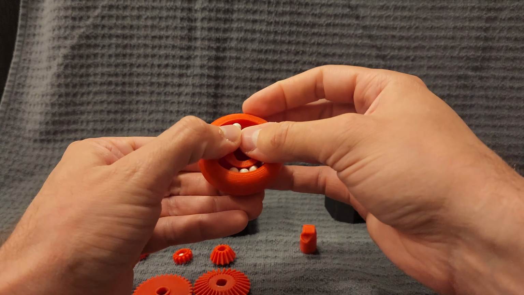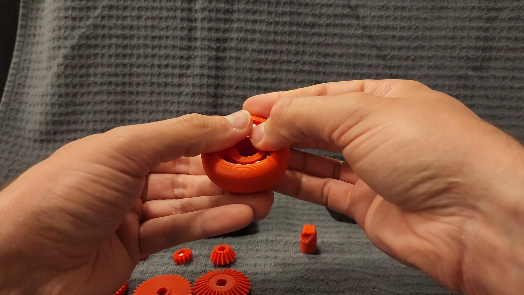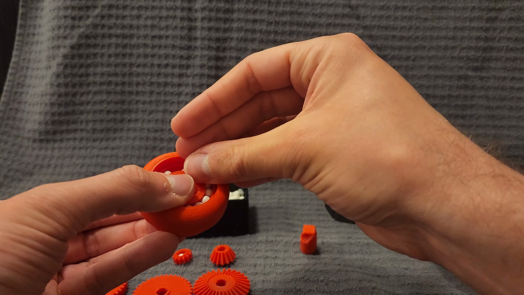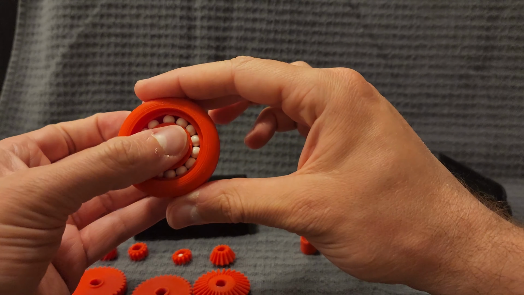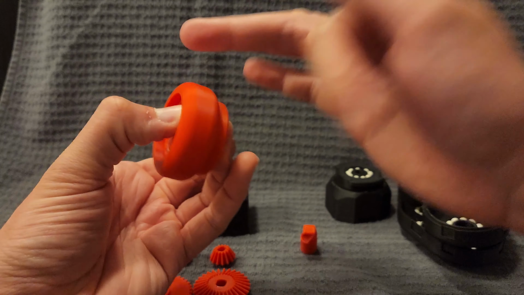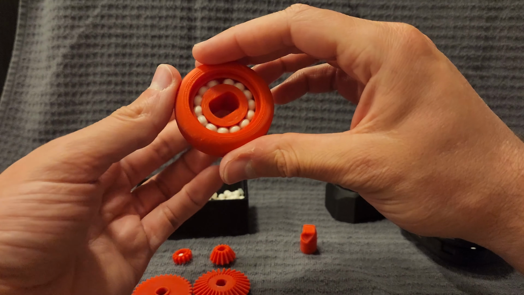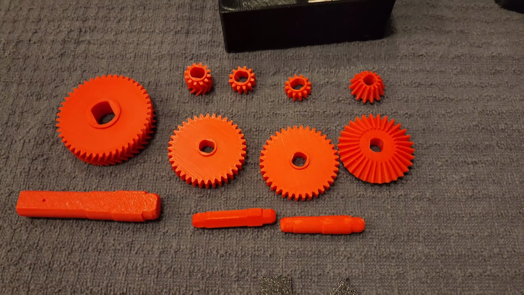So this side is the same, just pushing the BBs in the opening created by the lined up scallops. There you go. It spins quite smoothly. Again, use random seams. You may need to sand, by the way. So now let's assemble the shafts and the gears for the gearbox.